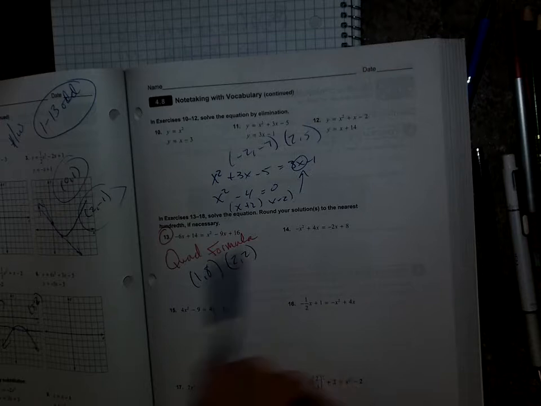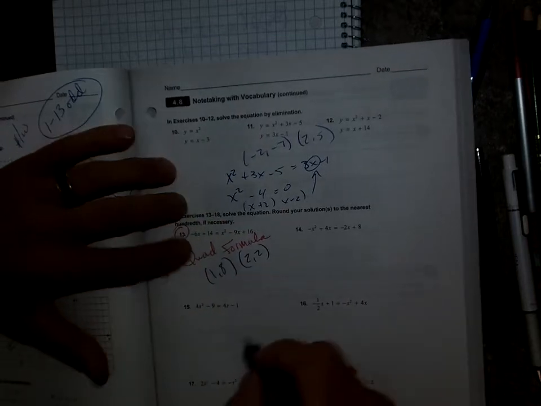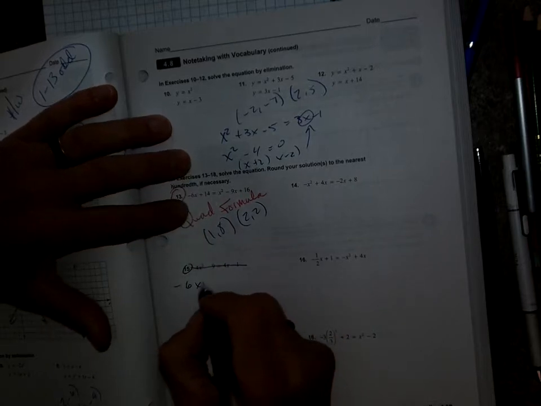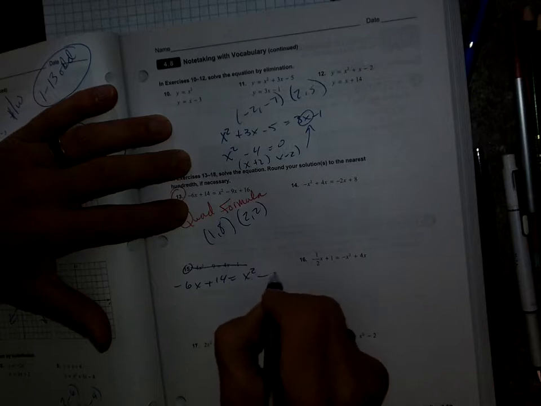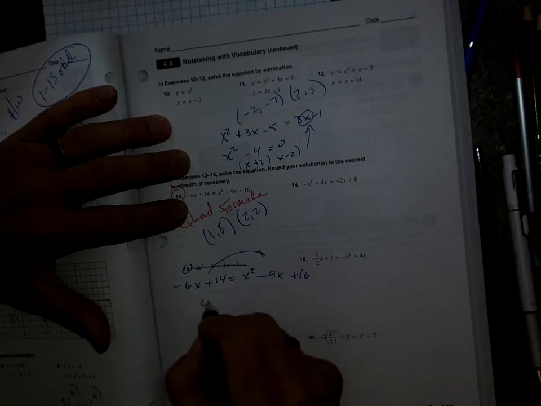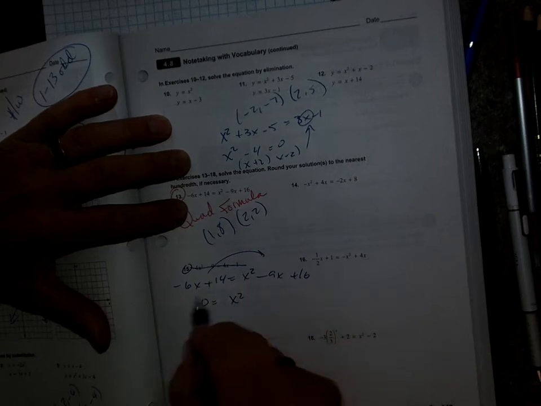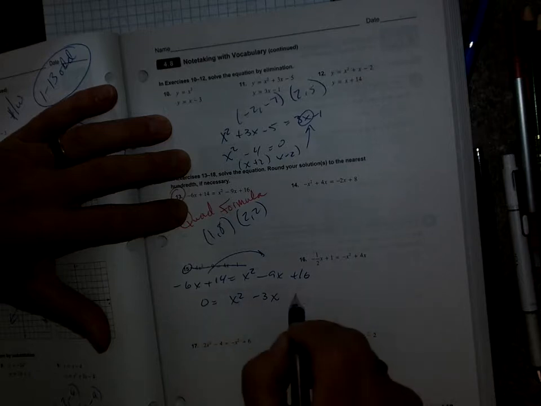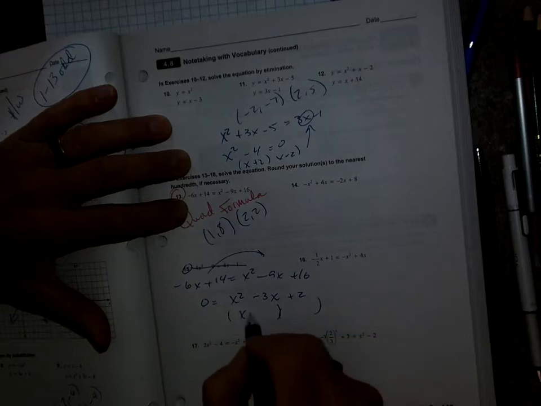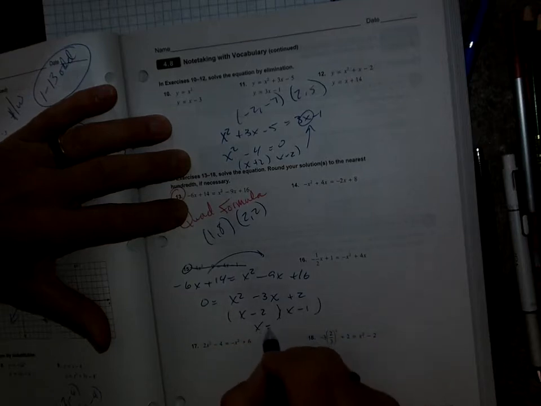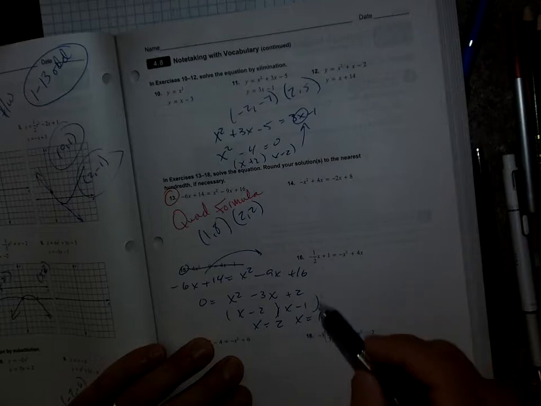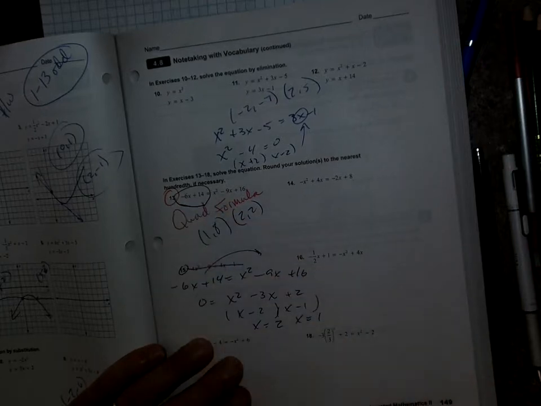I thought you needed the quadratic formula on this one, but you didn't. This one actually works, so you can set them equal again. I'll do this one down here. So -6x plus 14 equals x squared minus 9x plus 16. Bring everything over that way. If I add 6x, I'll have a minus 3x. If I subtract 14, I'll have a plus 2, sorry. And then that'll factor into x minus 2 and x minus 1, so x equals 2 and x equals 1. And then I'd probably just plug these answers into this equation to get the corresponding y value. So anyway, that's how you do it.